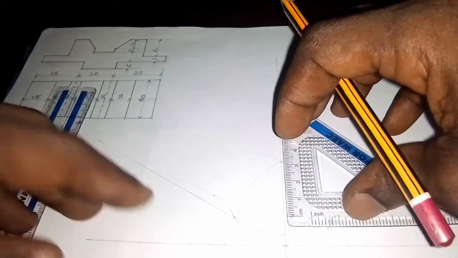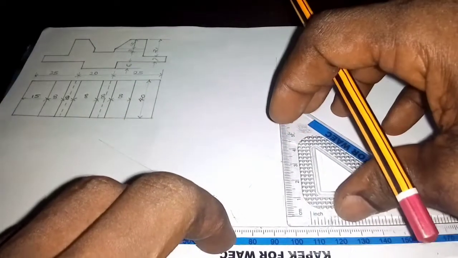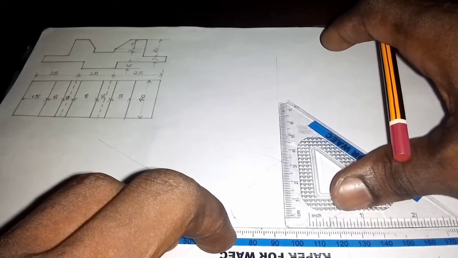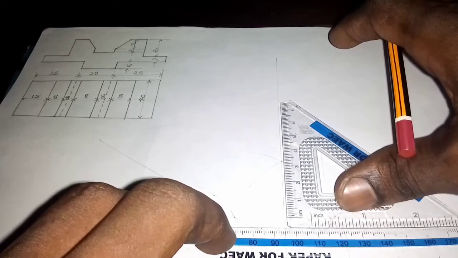Now I want to measure the 40 centimeter. As can be seen now, we've gotten the point, and then we move the line to that point in order to have a straight line.